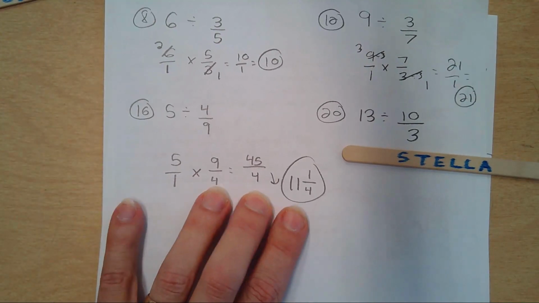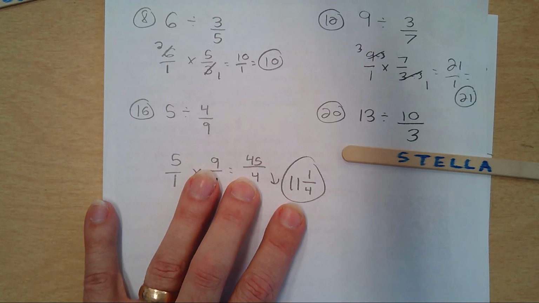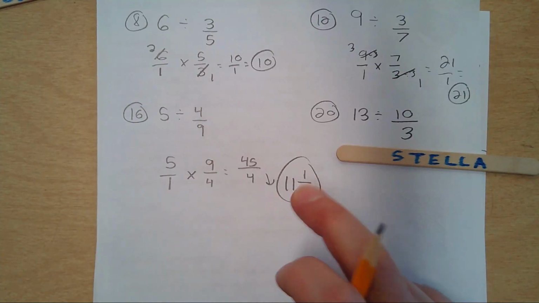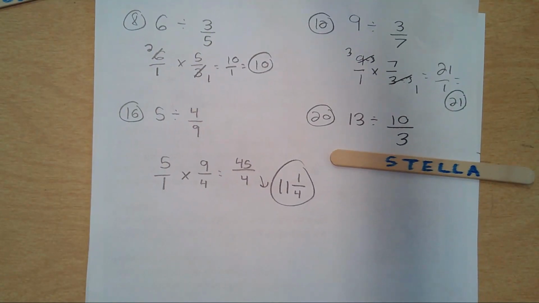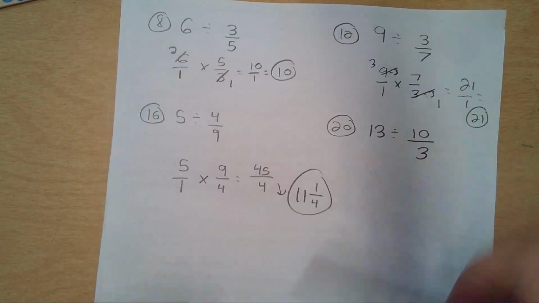That one was definitely harder than any of the ones we've done to date, just because all the other ones have had whole number answers, which is awesome. So, first one with a mixed number answer, definitely more challenging. 16 was harder than any of the others. So, if you got 16, awesome. Stella, you ready?